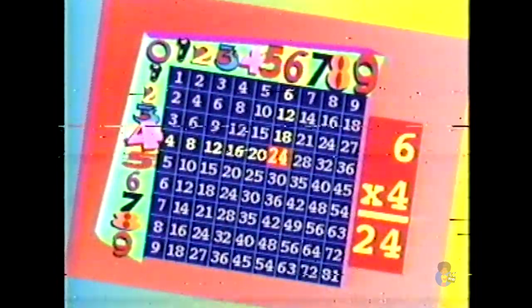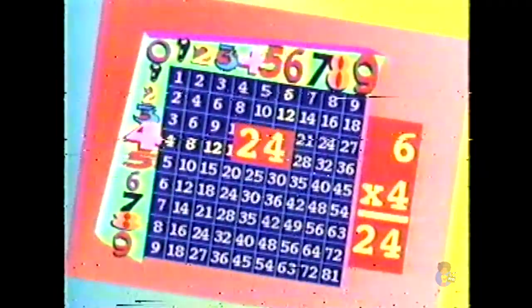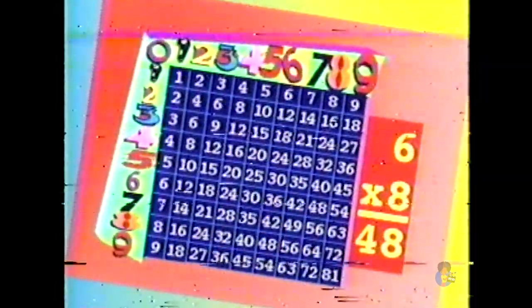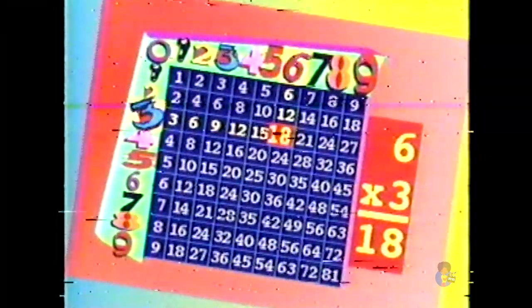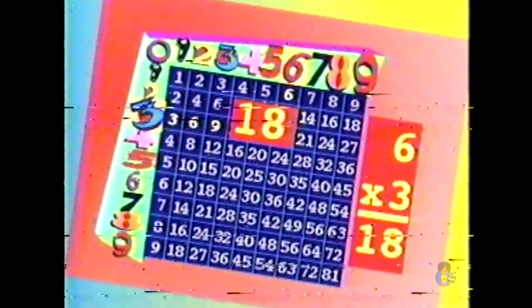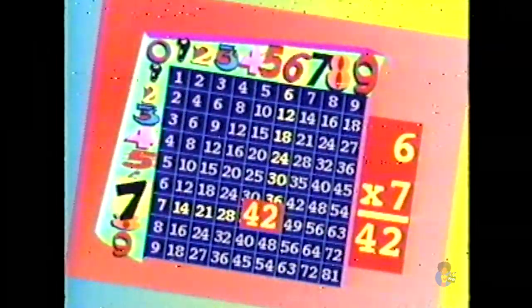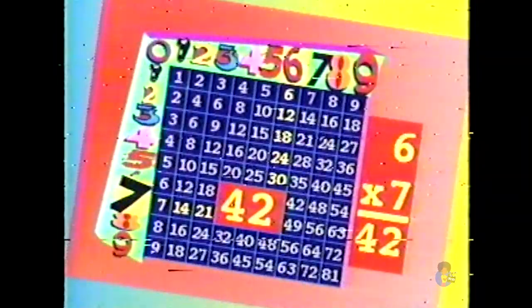6 times 4 is 24. 24 is 4 times 6. 6 times 8 is 48. 48 is 8 times 6. 6 times 3 is 18. 18 is 3 times 6. 6 times 7 is 42. 42 is 7 times 6.